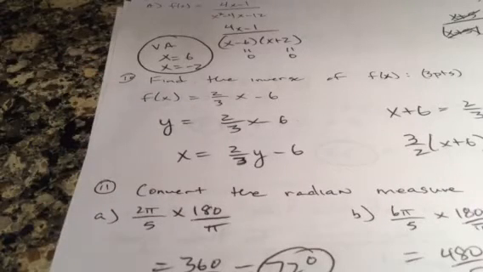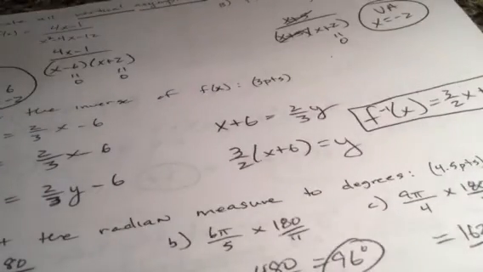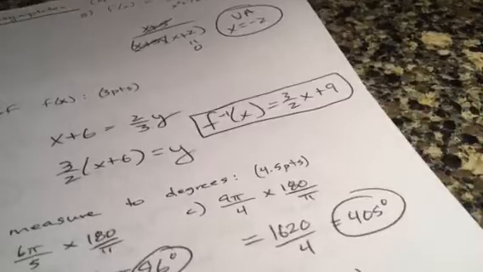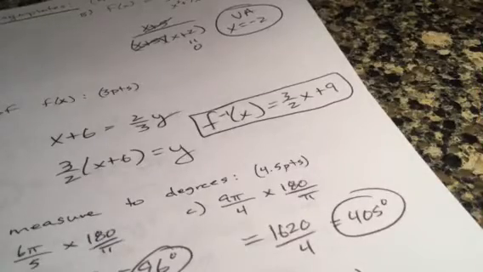Find the inverse. All right, so first off, f of x is y, then you switch x and y, and you solve for y. So add 6 to both sides, multiply both sides by the reciprocal, which is 3 over 2. Again, you're going to call it f inverse. That is 3 halves x plus 9.